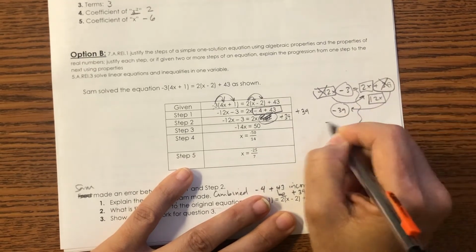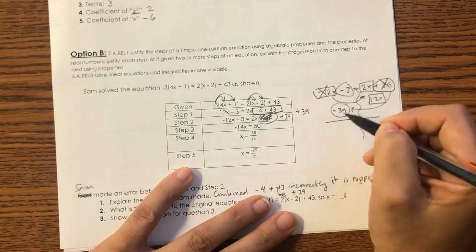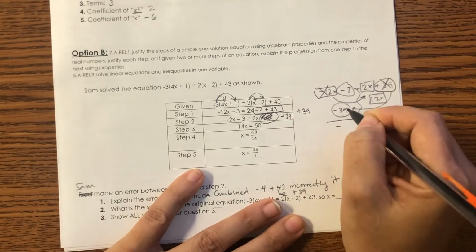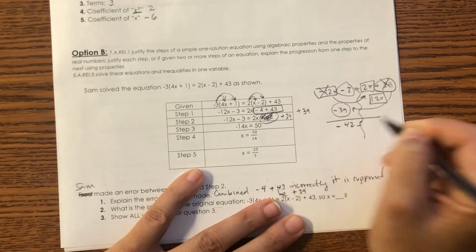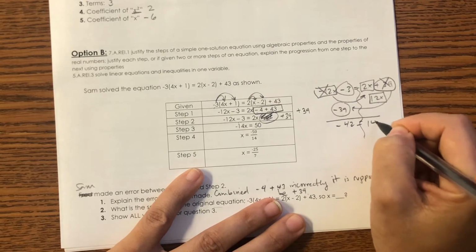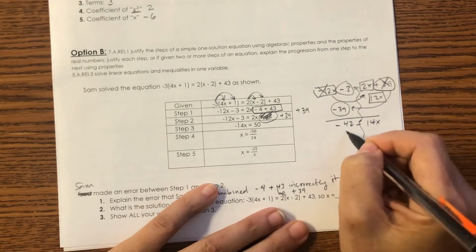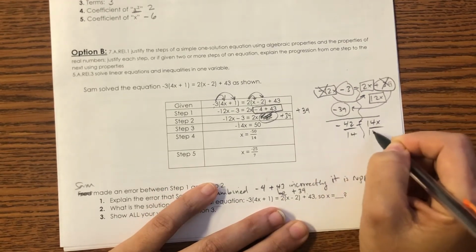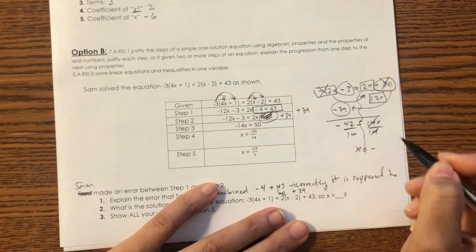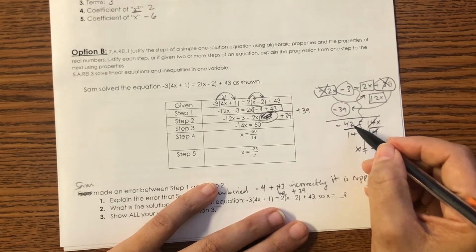And that's gone. So combining negatives, meeting negatives, what's going to happen? They're going to team up and join together. So more negatives, and that's going to be 42. On this side, positives meeting positives are going to be more positives, so it's going to be 14x. Then divide both sides by 14. And so x is equal to negative 42 divided by 14.